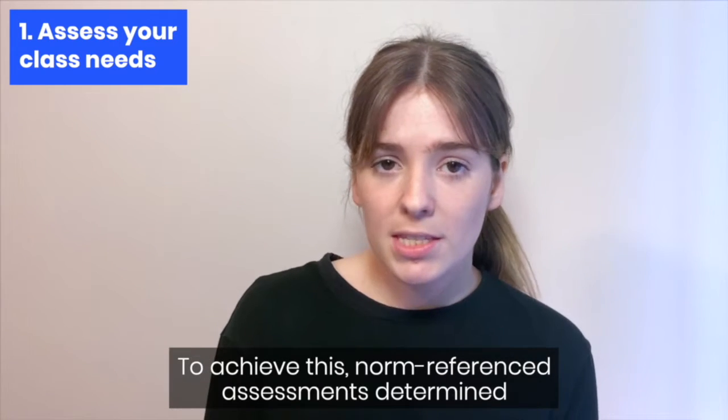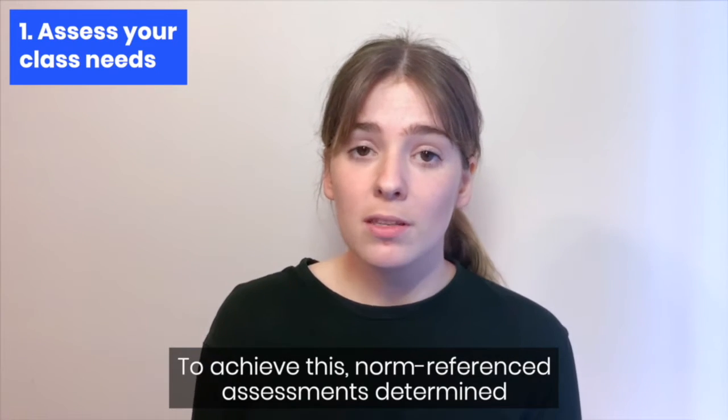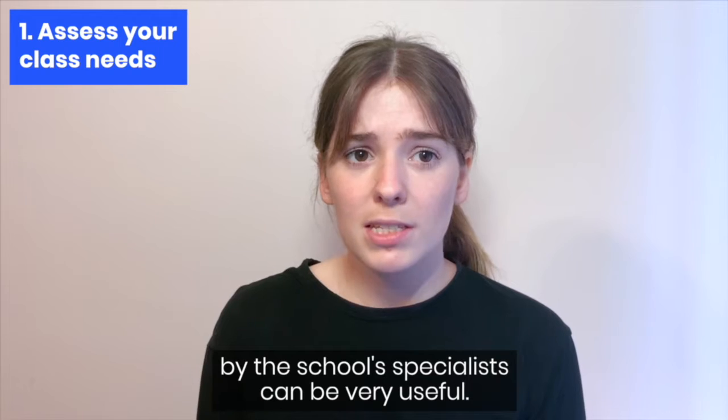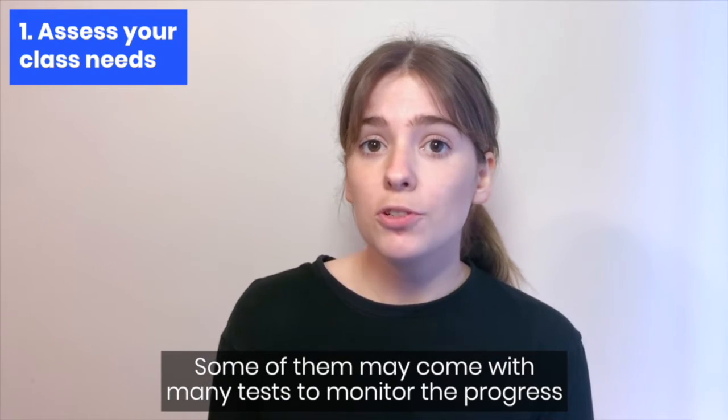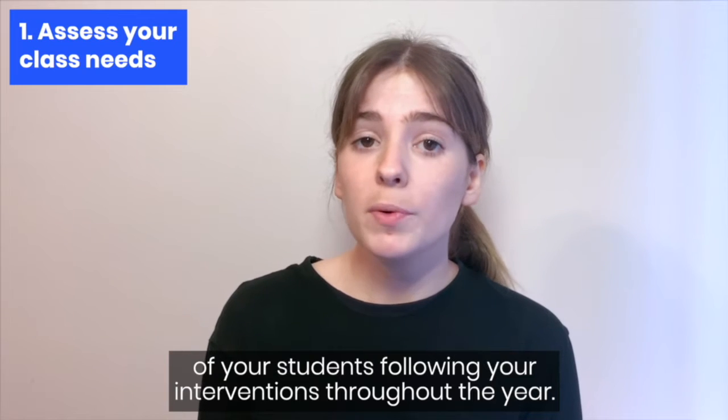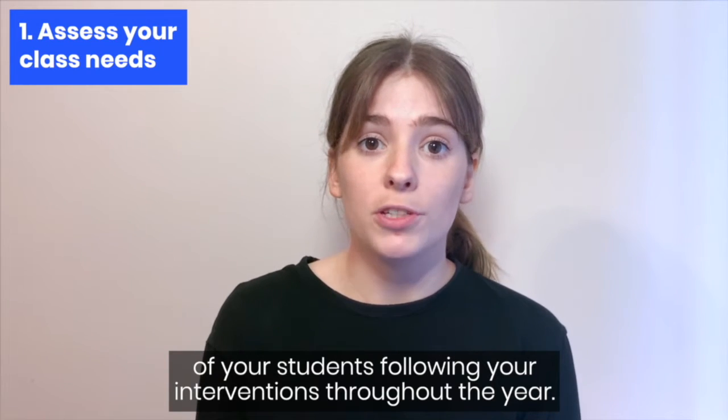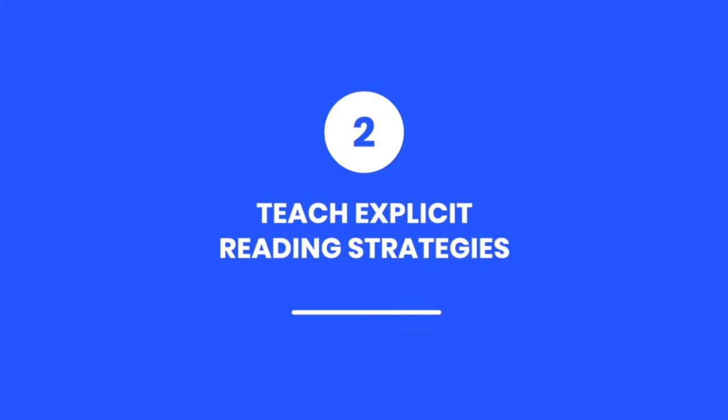To achieve this, norm-referenced assessment determined by the school specialist can be very useful. Some of them may come with many tests to monitor the progress of your students following your interventions throughout the year. Teach explicit reading strategies.